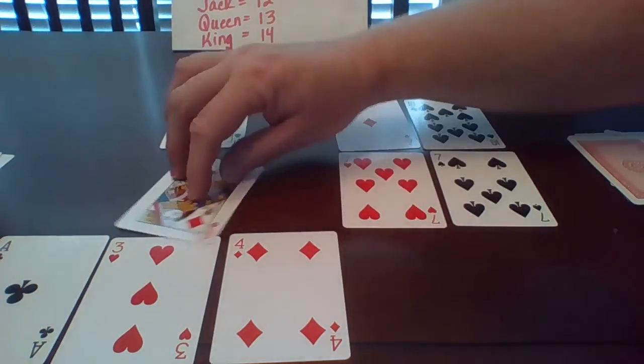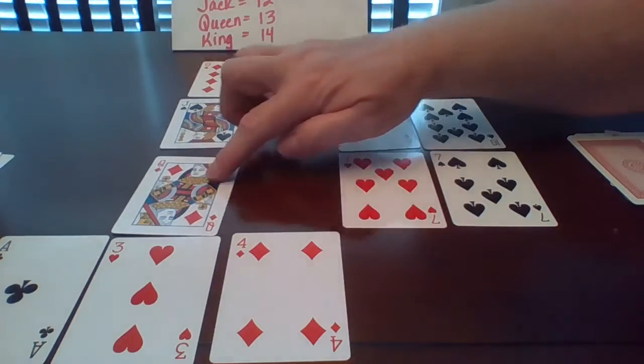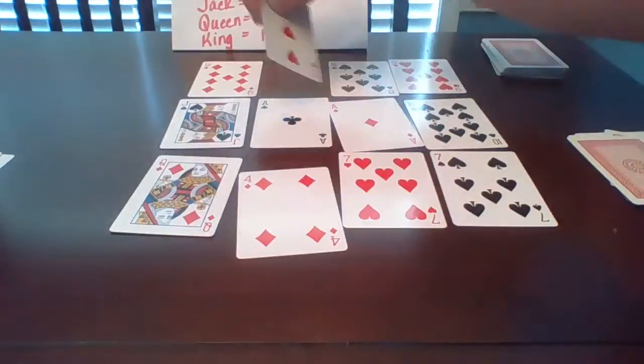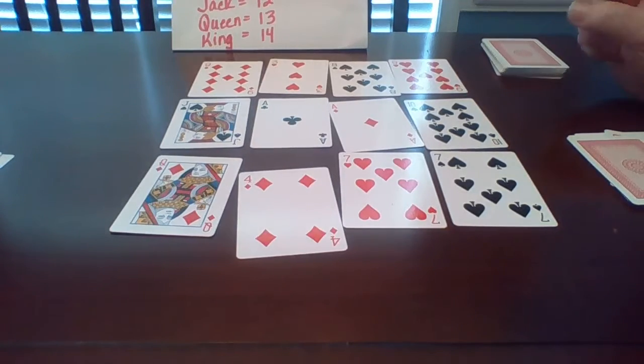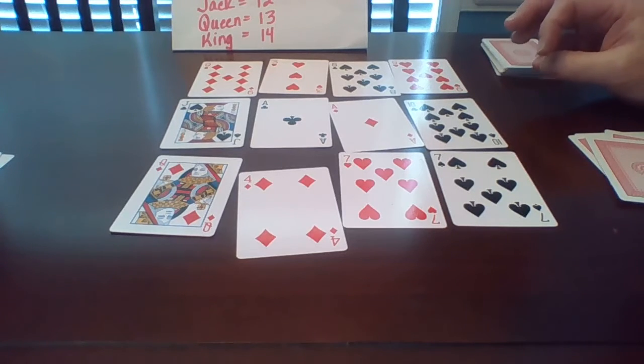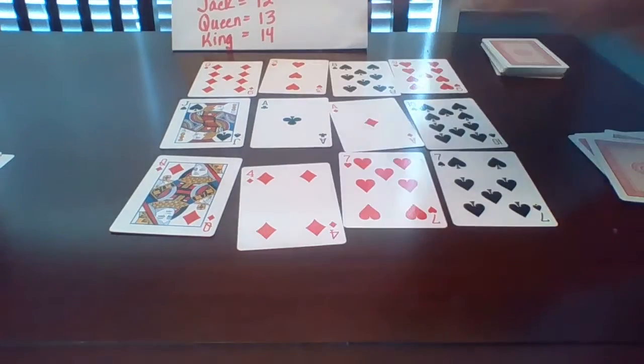Those go to me. Now, like we did in the other game, if you want to clean up your deck as you go along, you can do that. Now, I would look and see if I see any other cards that have a sum of 26. If I do, I can take them. If I don't, then my partner has a chance to steal them.